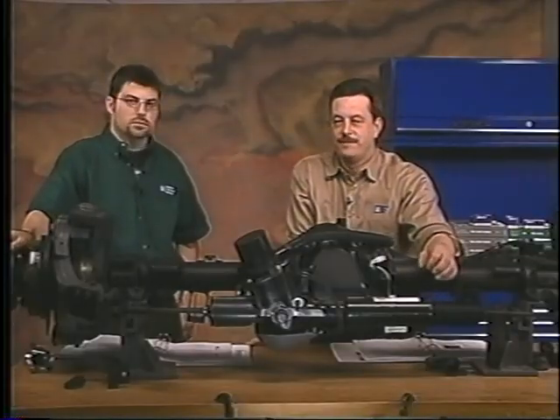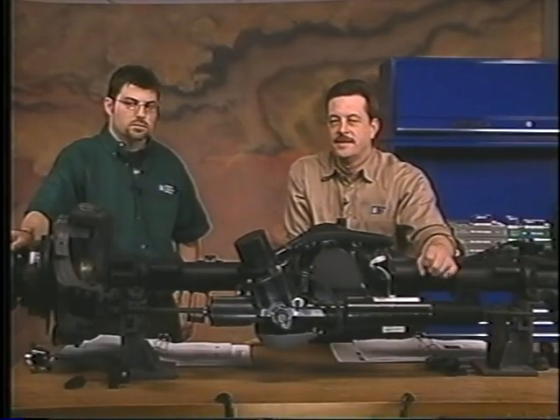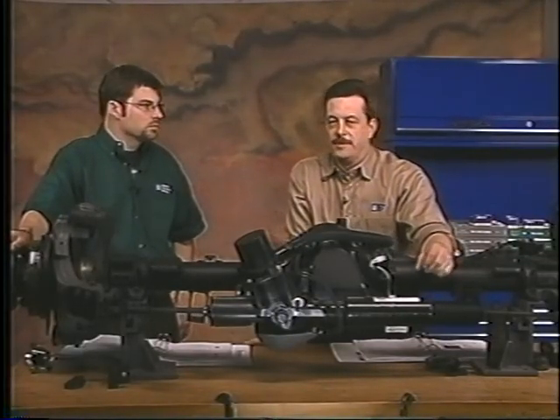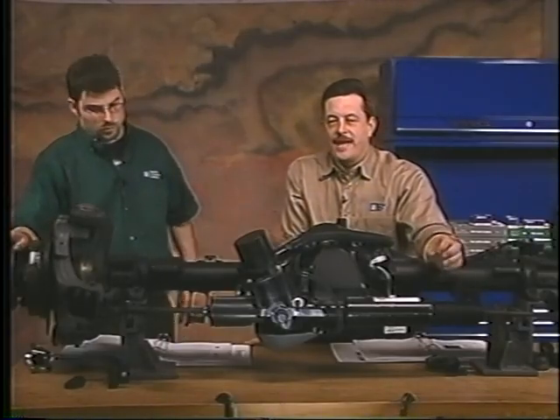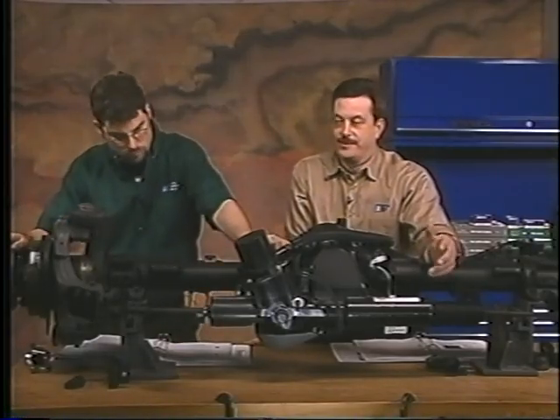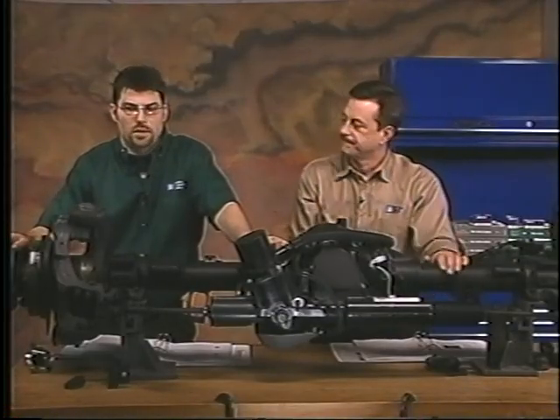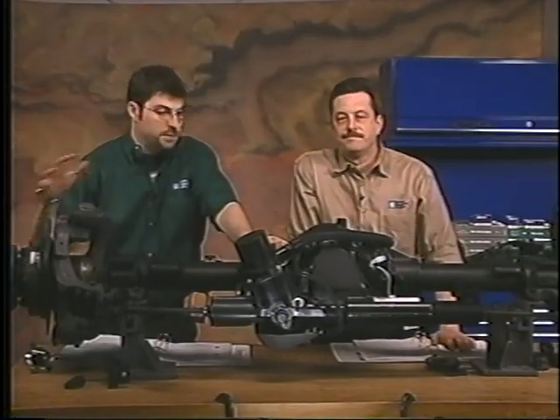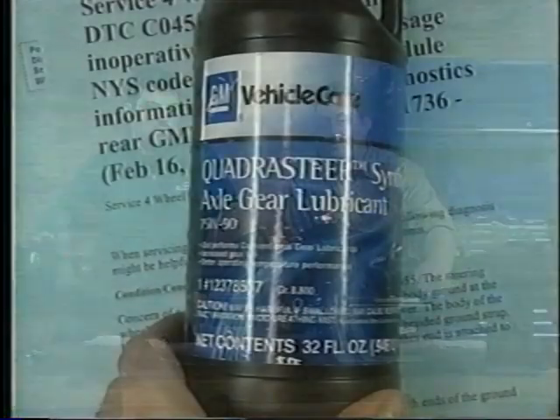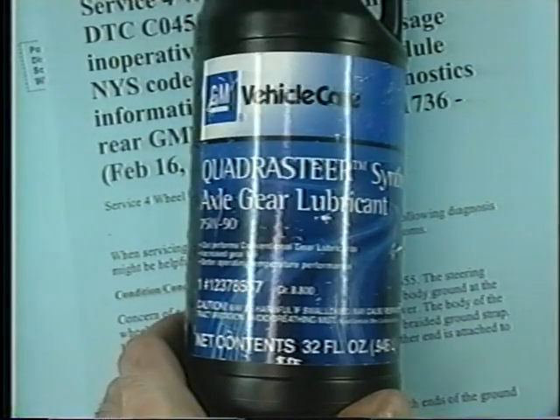Now, it is a synthetic fluid. There is a specific part number for that, and you can look that up in the parts department. Now, that synthetic fluid already has the friction modifier added into it. So there's nothing to add, just pour it in. It takes 3 of those containers to fill things up here. Okay? But it is specific. It is specific for this Quadrasteer system. Yeah, we've got that on the overhead right now. Take a quick look. There it is. Quadrasteer synthetic axle gear lubricant. So definitely what you want to use. You don't need to use regular fluid at all.